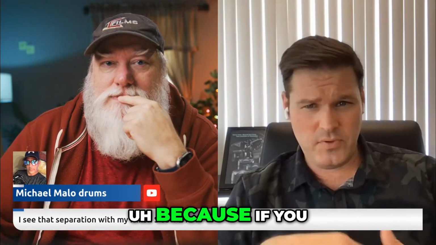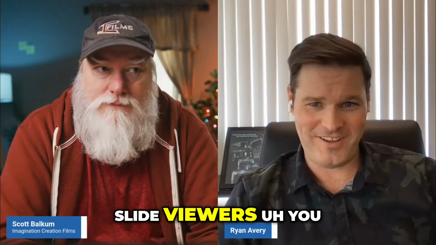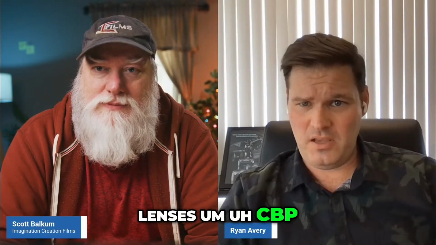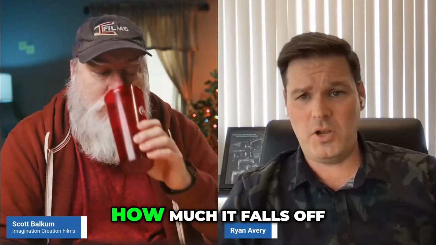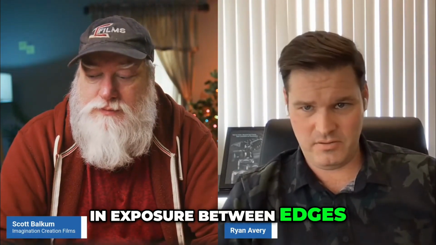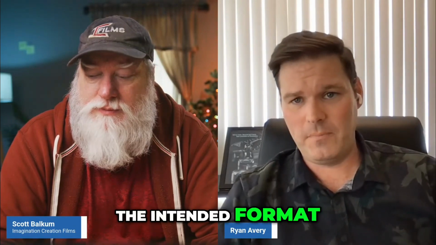If you shoot a white backlit slide, that's how we test coverage on lenses. CVP in the UK has a very good tool on their website that shows coverage on a white background, and you can see how much it falls off. A Vista Prime inside the intended format is totally flat. There's no difference in exposure between the edges and the center in the intended format.